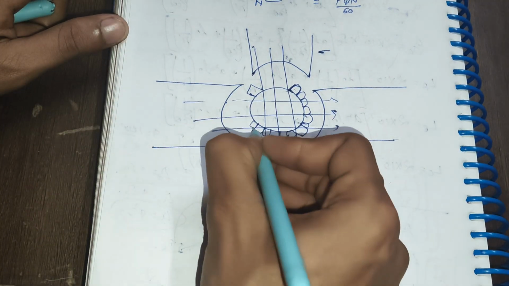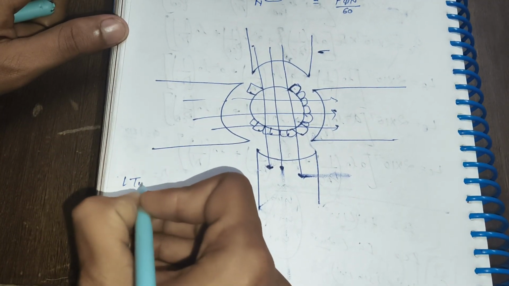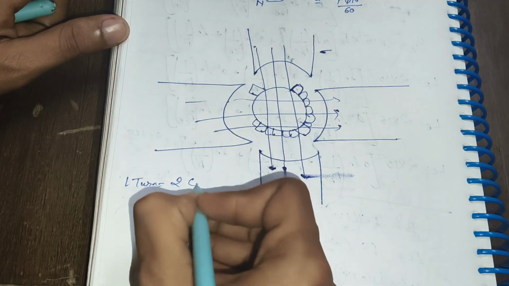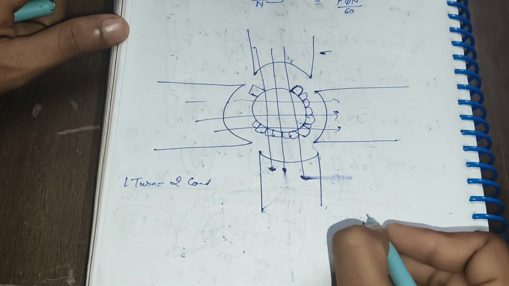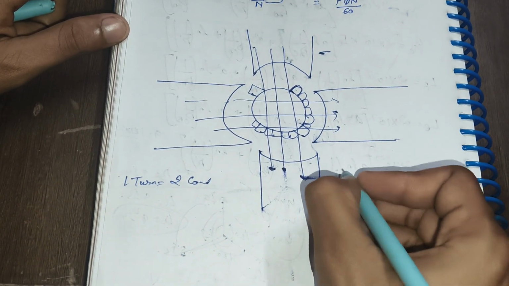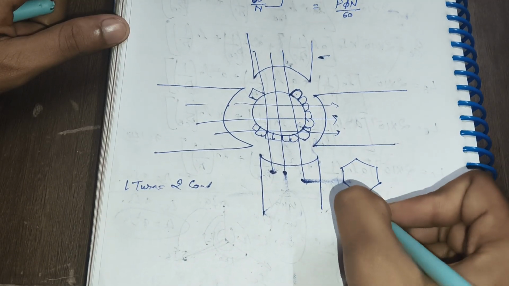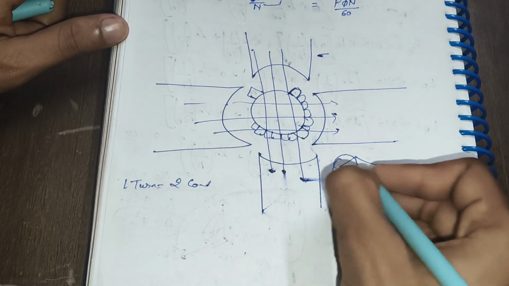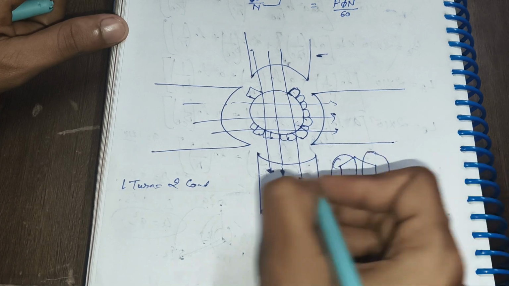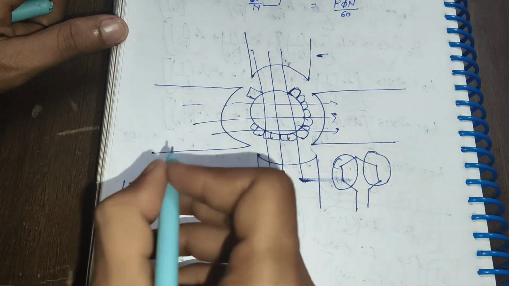One turn, two conductors. Say this is one turn, one conductor, second conductor.